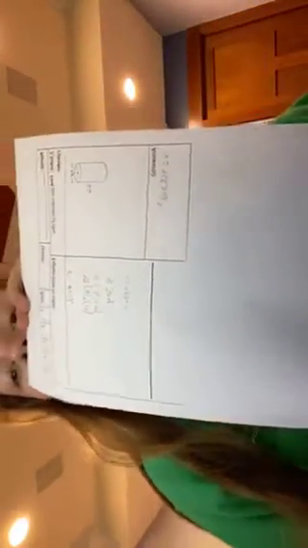So the equation is now pi times 4 squared times 19. And then 4 squared is 16, so it's pi times 16 times 19. And 16 times 19 is 304, and you times that by pi. So then that answer comes out to be 955.0, rounded to the tenths. So the final answer is 955.0 yards cubed because it's volume.